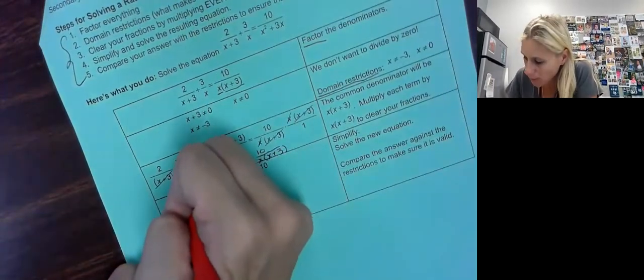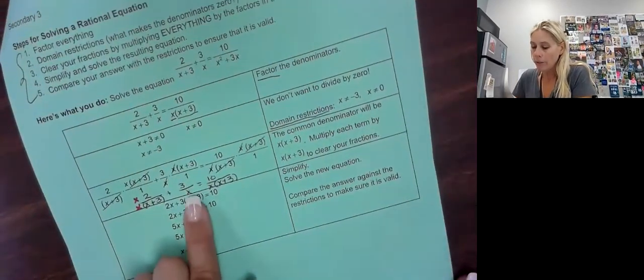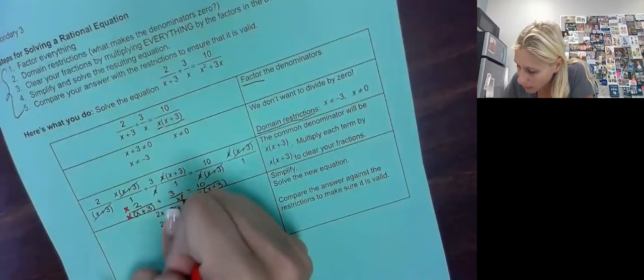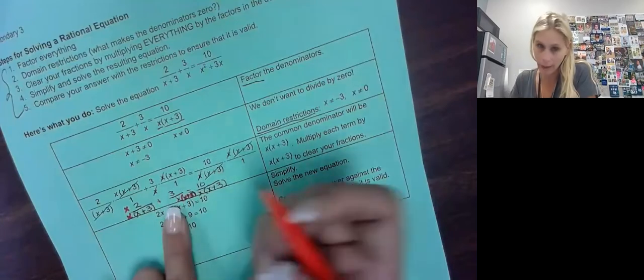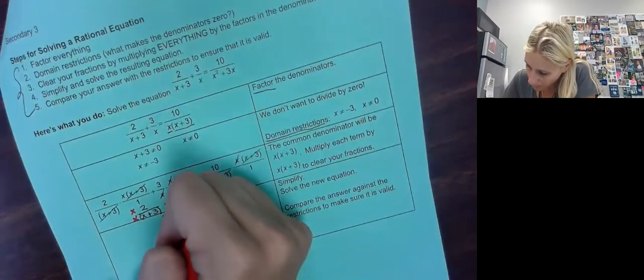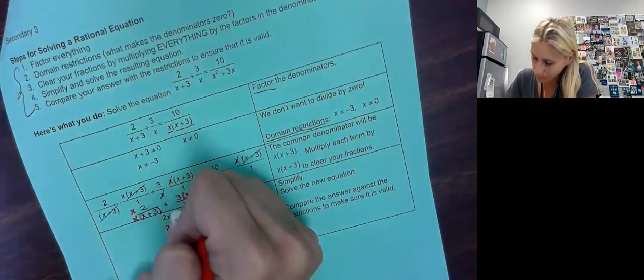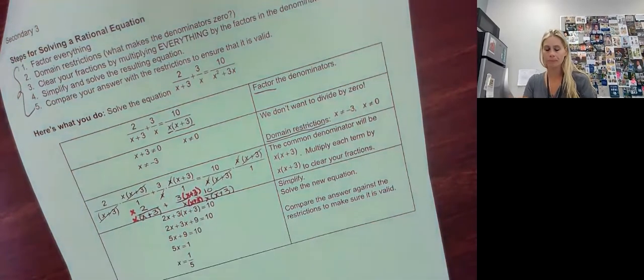And whenever I do the bottom, I do to the top. All right, remember, it's grouped together. So what I'm missing is this parentheses x plus 3. And whenever I do the bottom, I do to the top. Now our denominators are common.